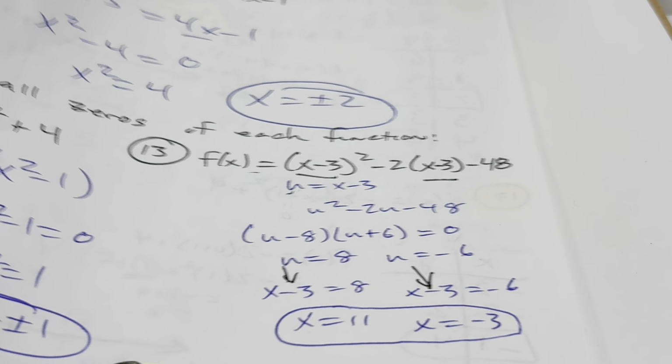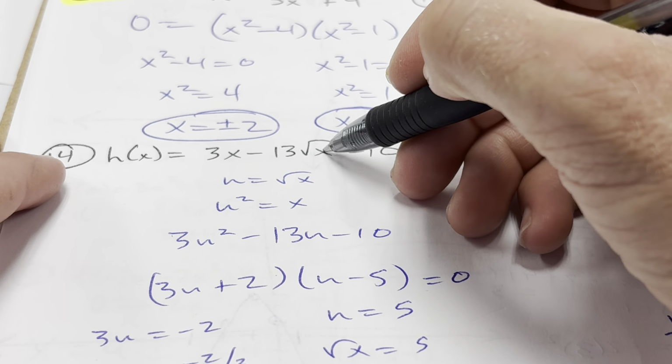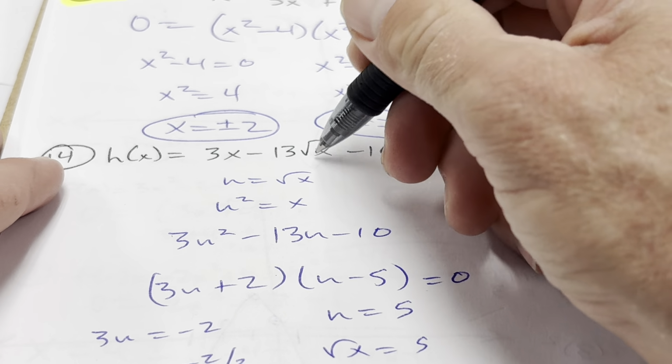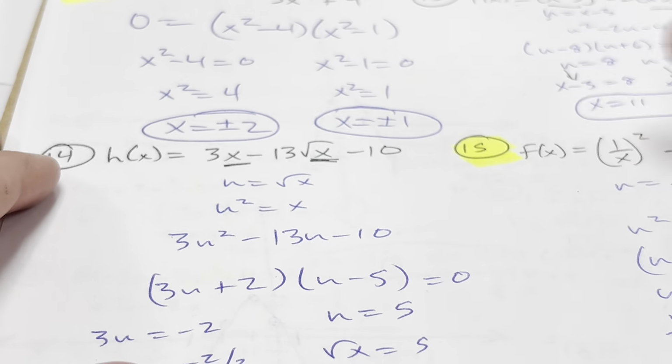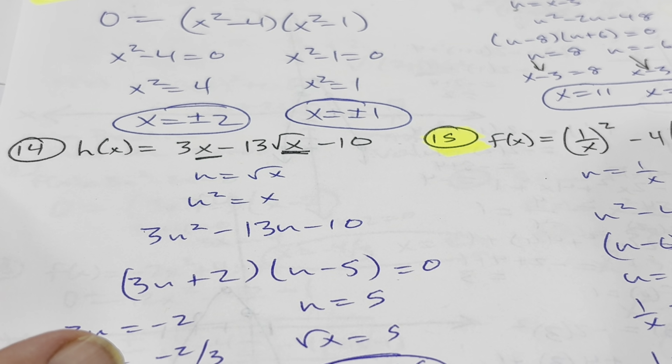Maybe one like 15 as well. 14 is a little interesting because you're like, what? So this is x to the 1/2 power, and that's x to the 1st. So I'm just going to have to kind of memorize this. We'll try another one of these on Monday as well.